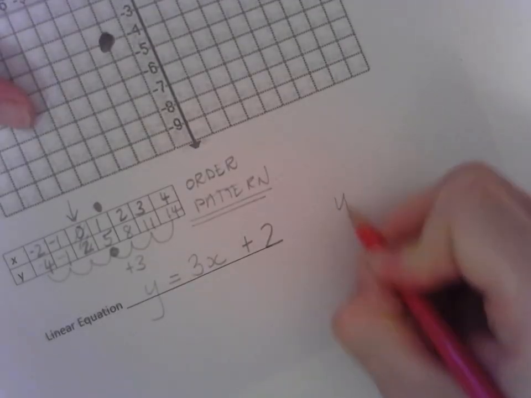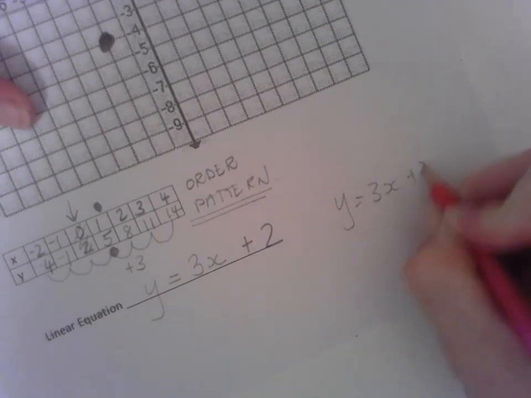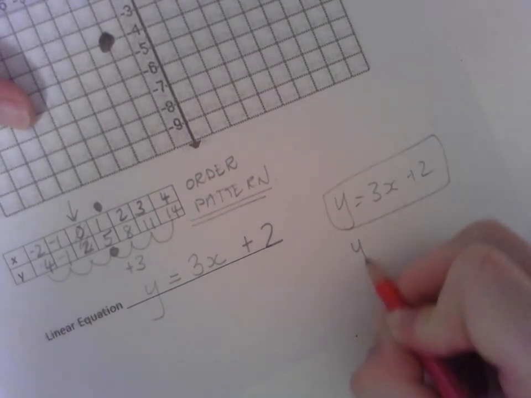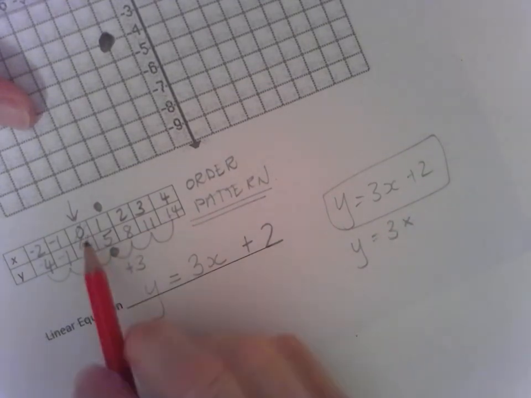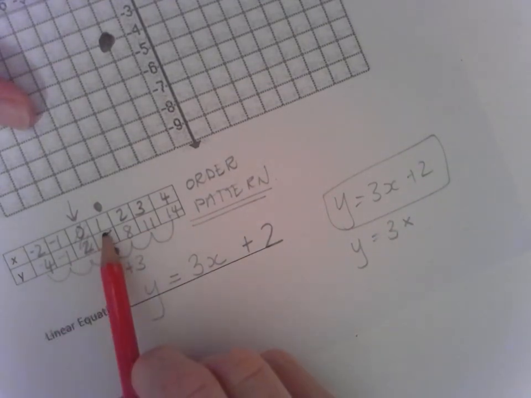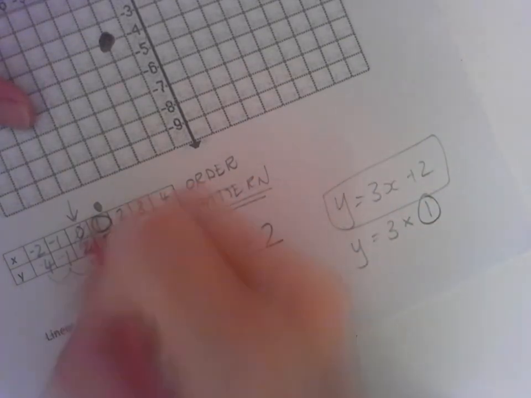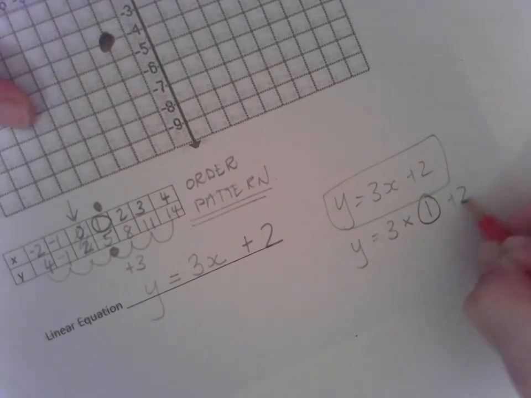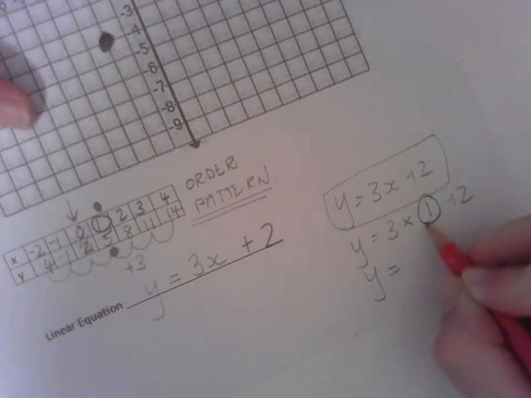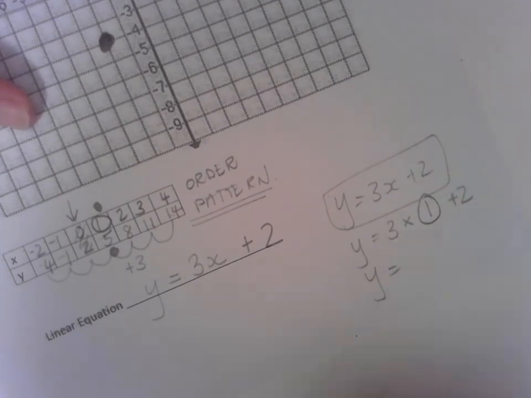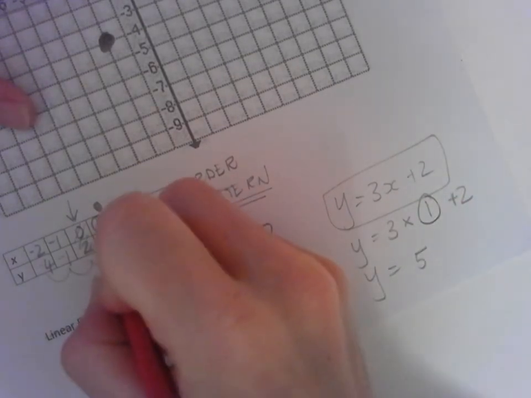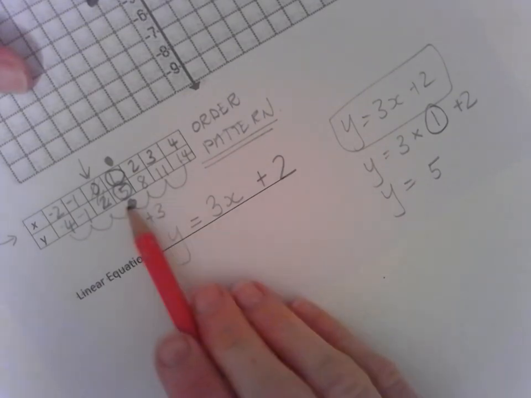Let's check using a pair of coordinates. Let's check using the 1 and the 5. It doesn't matter which pair you choose. So y equals 3x plus 2. Let's check that. Y equals 3 multiplied by 1, our x, plus 2. 3 times 1 is 3, and 3 plus 2 gives me 5. So y equals 5 and y equals 5.